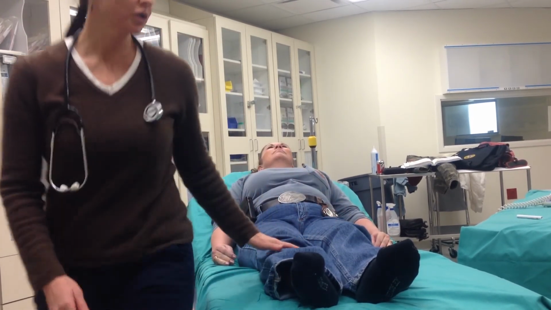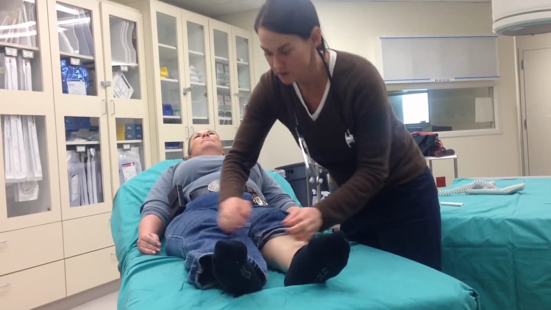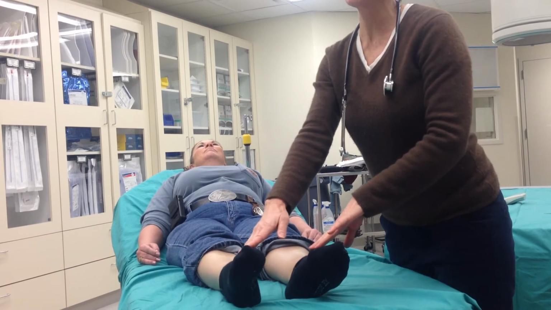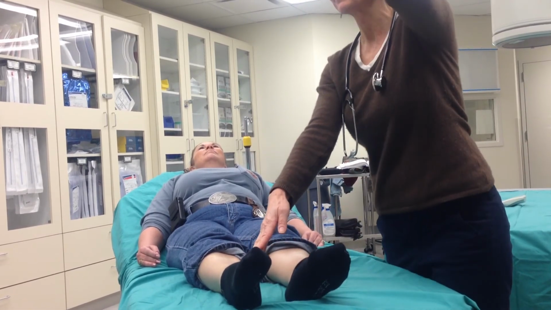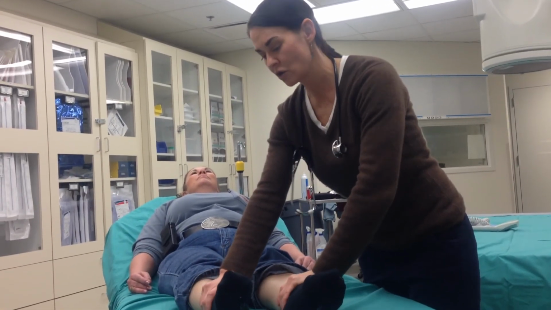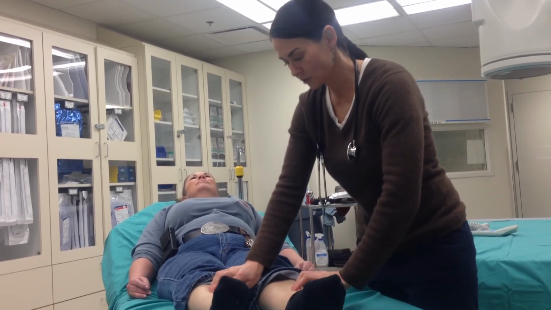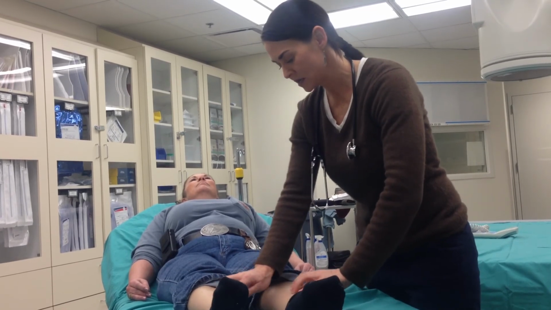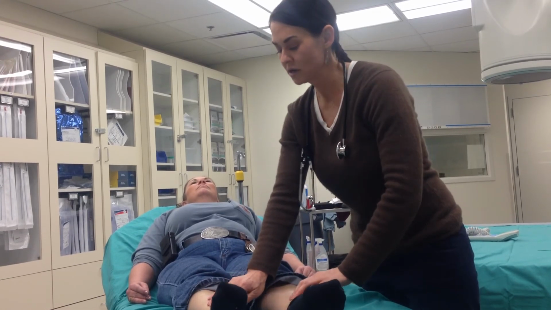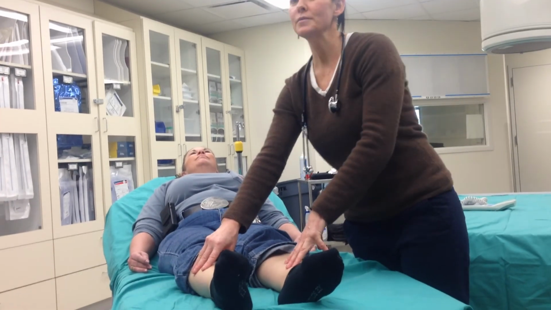Moving down to her lower extremities, I am inspecting her skin for color and hair distribution. A lack of hair on the legs, specifically the toes, could indicate possible peripheral vascular disease. I'm palpating for temperature. Both her lower extremities are warm. And for edema, pressing down on her tibia to see if there's any pitting, and she has 0 pitting, indicating no edema. I'm also paying attention to see if there's any varicosity in her lower extremities.